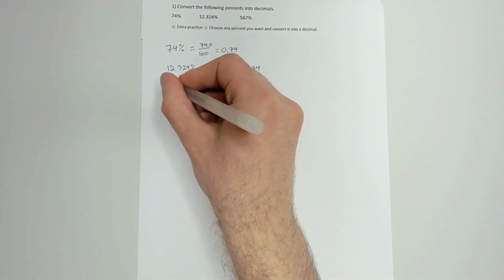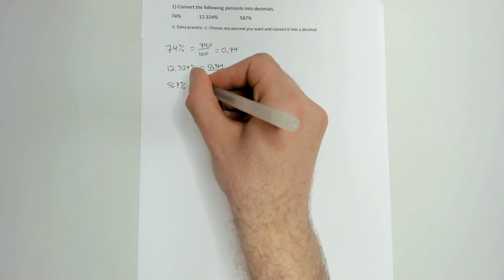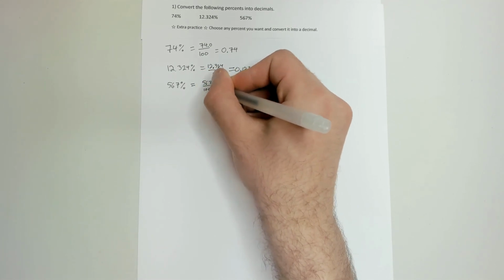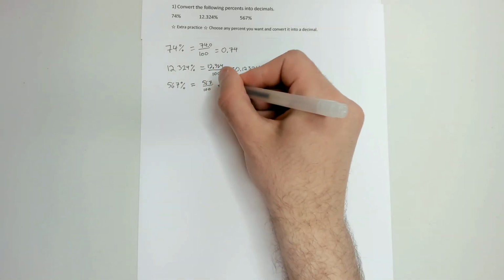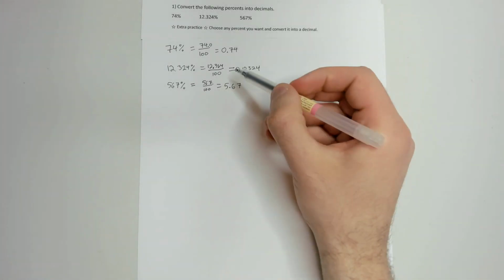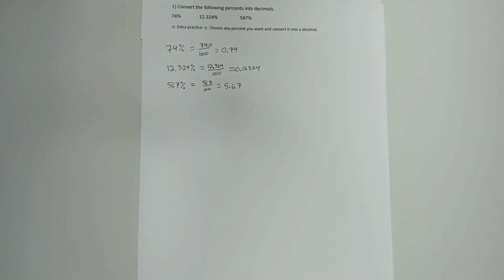And lastly, we also talked about how we could have percentages that exceeded 100. So in this case, we have 567%. If we do 567 divided by 100, we take the decimal at the end, slide it over 2 to the left, and we get 5.67. So notice in this case, we get a decimal that's bigger than 1, and that's because we're working with a percentage that's bigger than 100%.